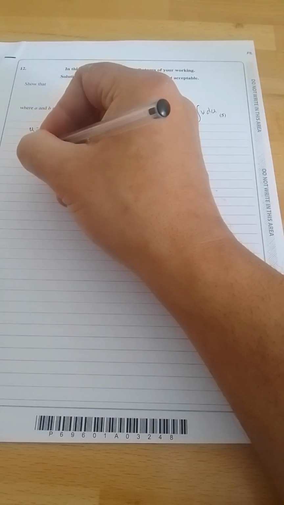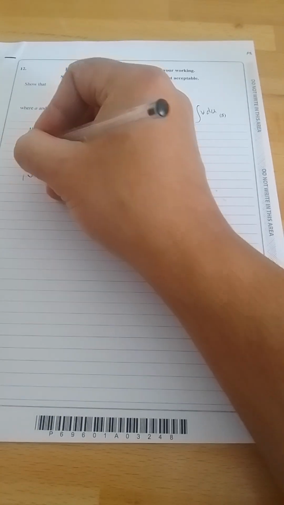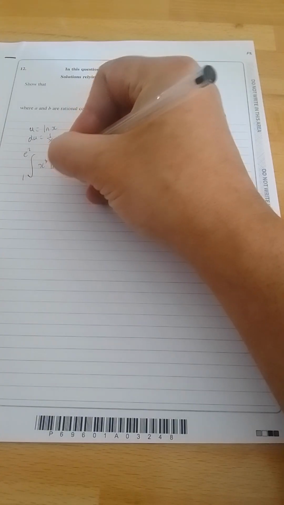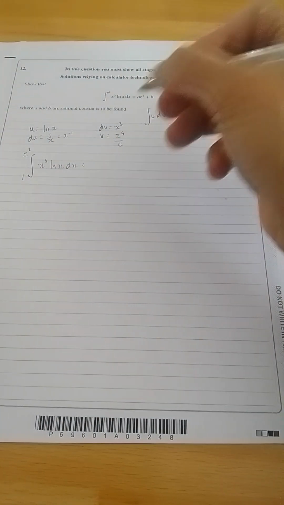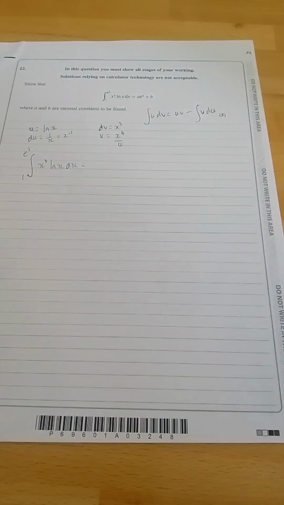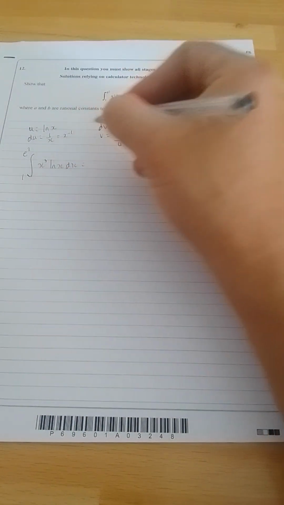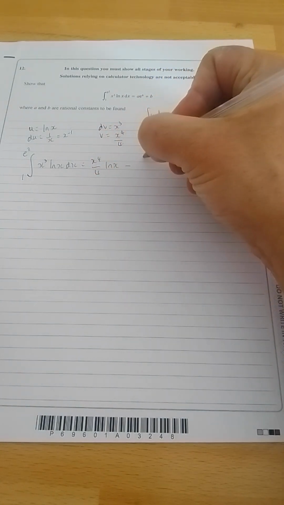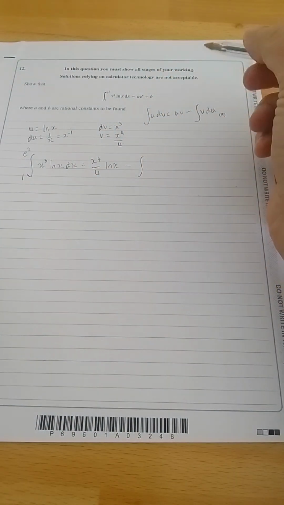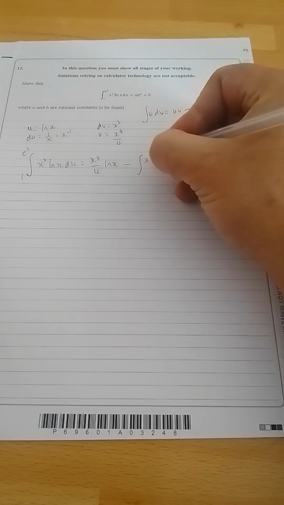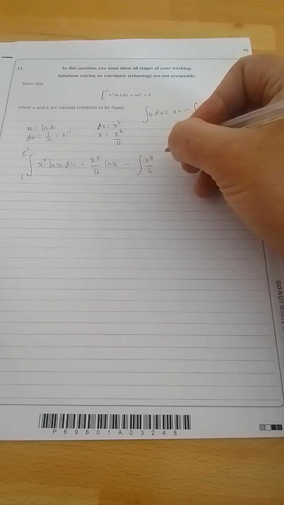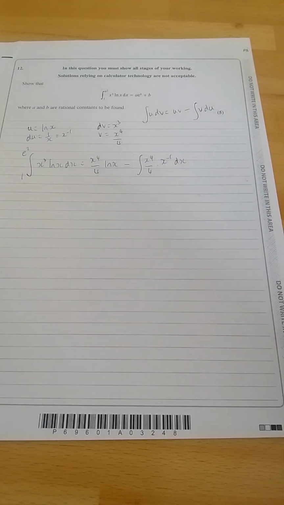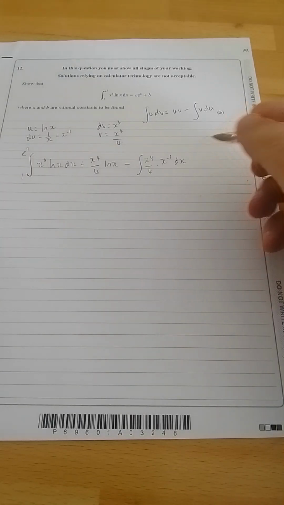So now if we do our integral here, 1 to e squared x cubed natural log of x dx. So we're going to get uv, which is x to the 4 over 4 times natural log of x, minus the integral of v du. So v is x to the 4 over 4, and then du is x to the minus 1, and of course dx here. Now we could put a plus c, but since we're going to do a definite integral, we needn't put that in for now.